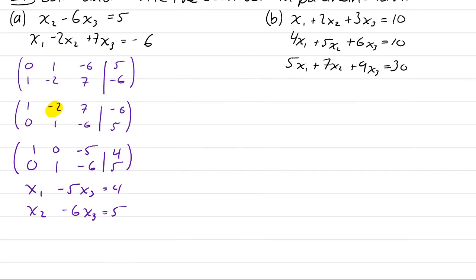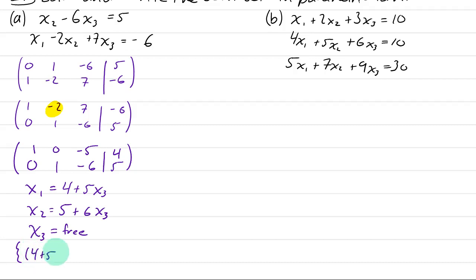And if you just solve this for x3 by adding the 5x3 to both, solve the first one for x1, I meant to say, by adding 5x3 to both sides, and solve the second one for x2 by adding the 6x3 to both sides, then it will look like this, and x3 is your free variable. And you can then write the solution set as this.